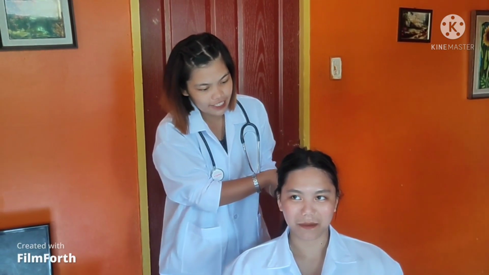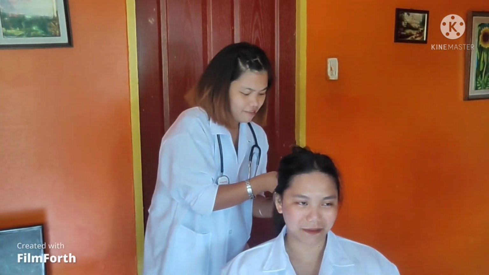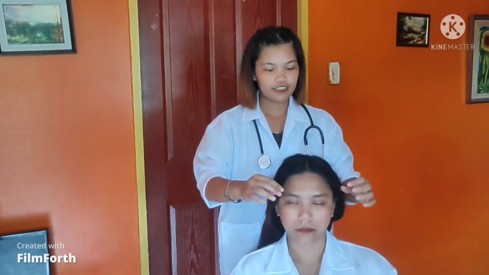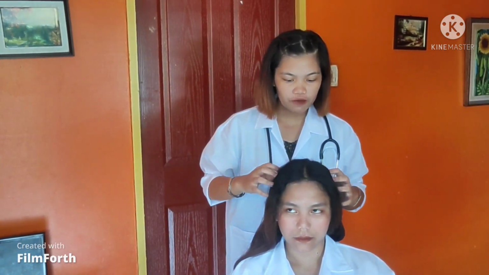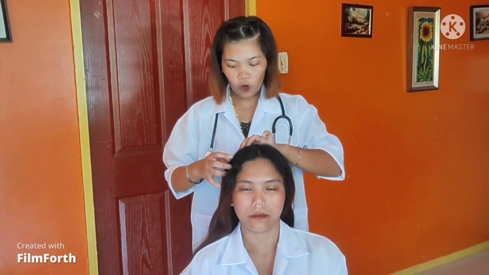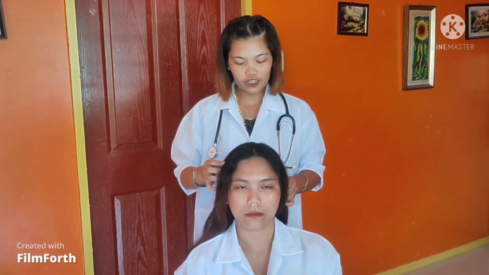The third step is to palpate the patient's scalp. So palpate the patient's head. It should be clean, mobile, and free of lesions.